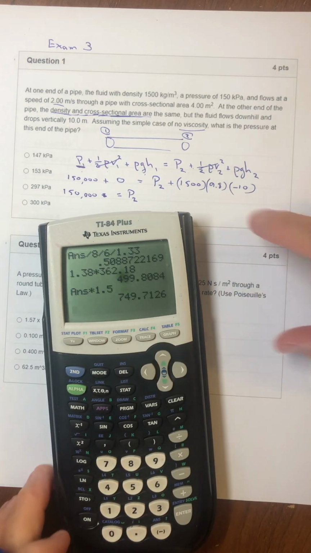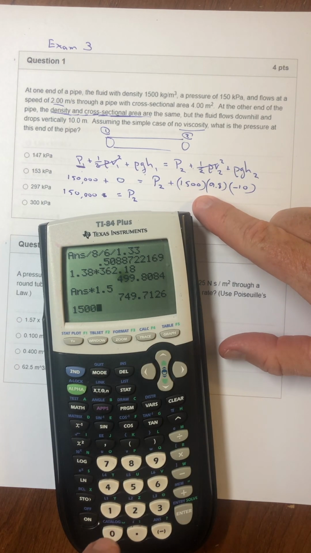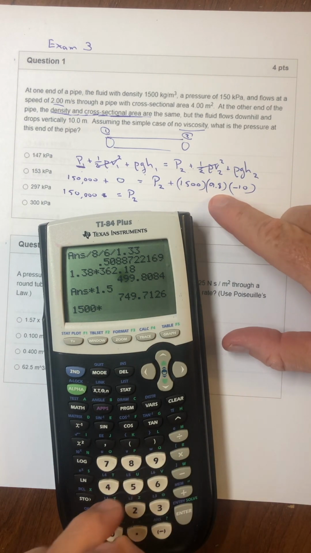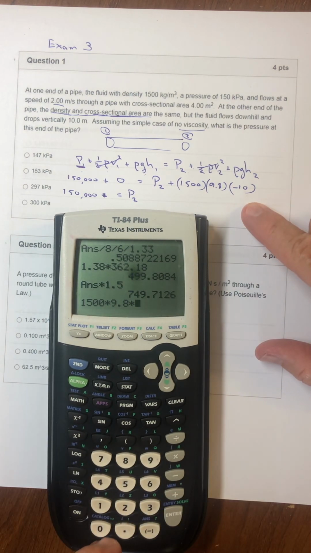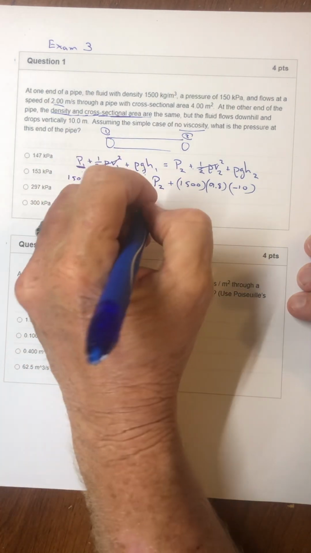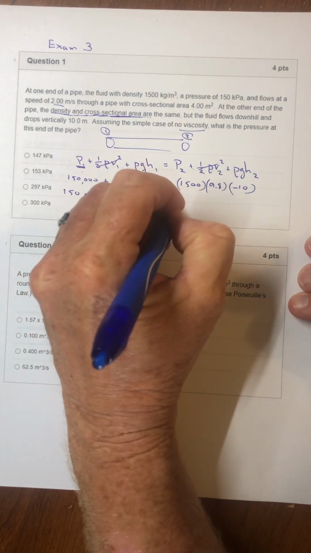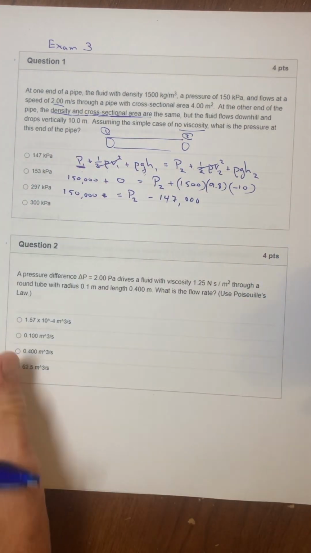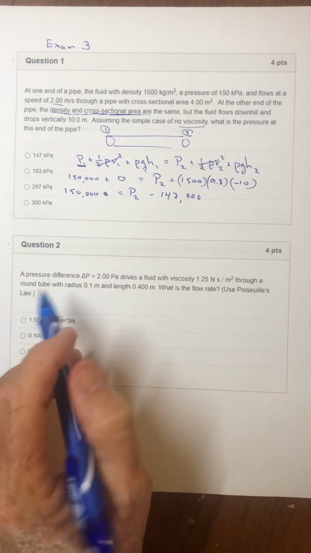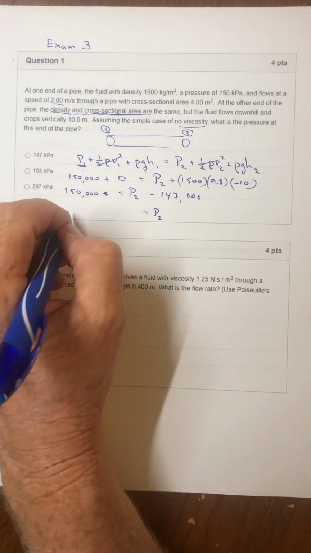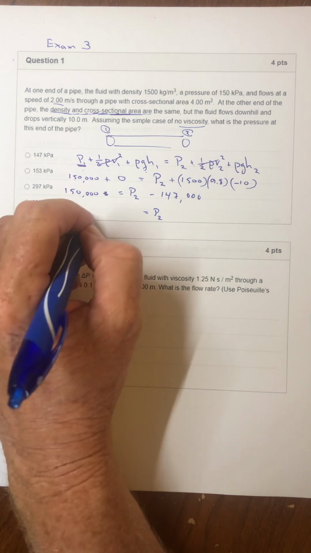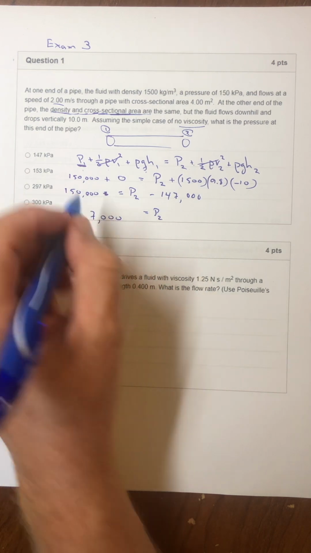Here's the real math then. 1,500 times 9.8 times negative 10 gives me a negative 145,000 decrease. And so solving for pressure 2, bringing it to the other side, I guess the thousands don't change.